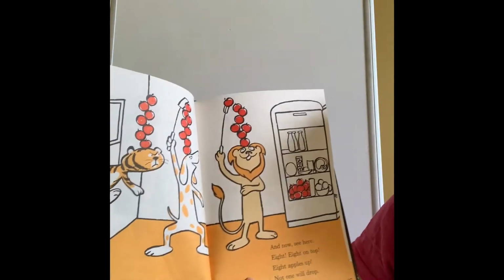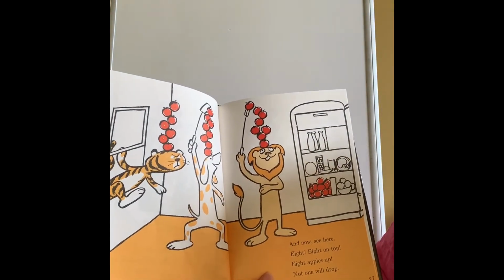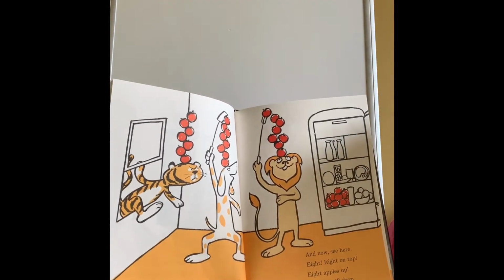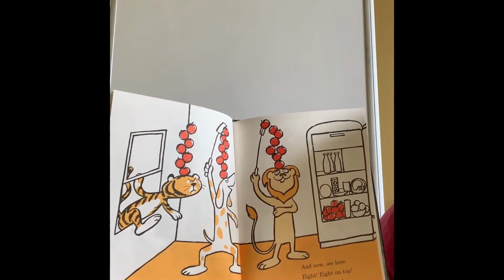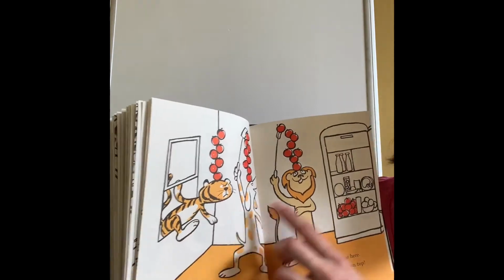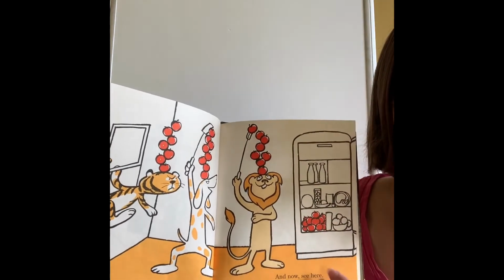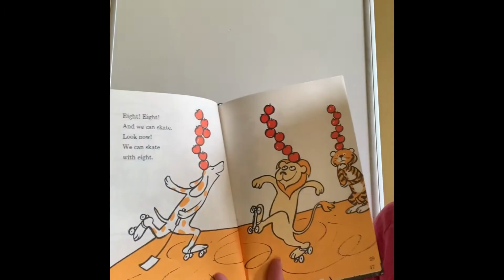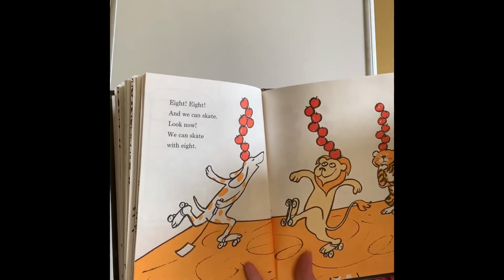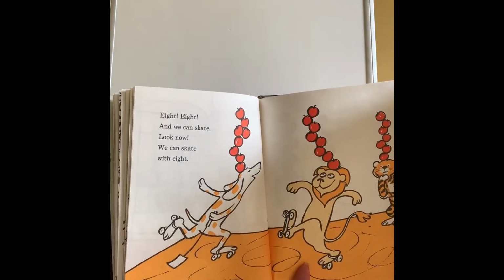And now see here, 8. 8 on top. 8 apples up and not one will drop. Look, they crawled into the window, into somebody's house, and they're taking that person's apples to put on their head. Oh my goodness, and they're good. They can get 8 apples on top. And we can skate. Look now, we can skate with 8.